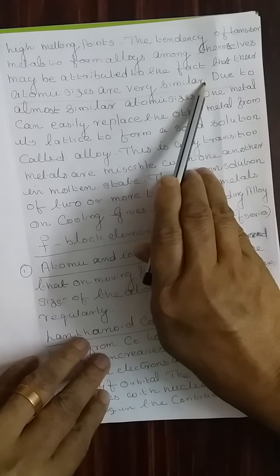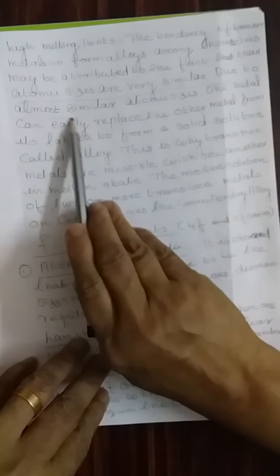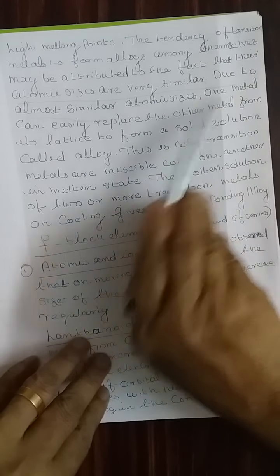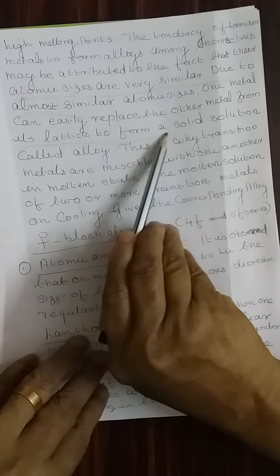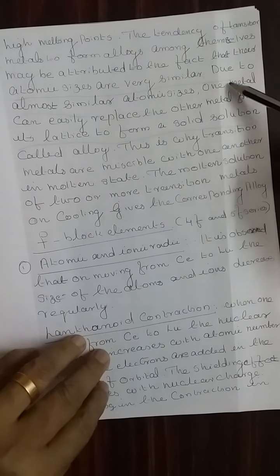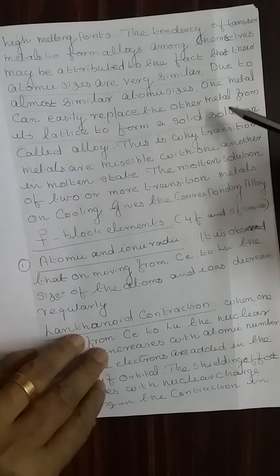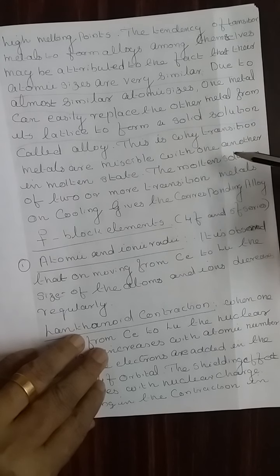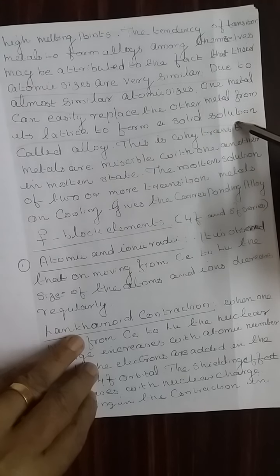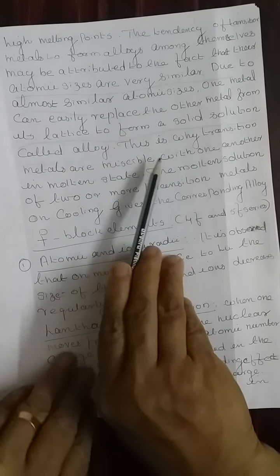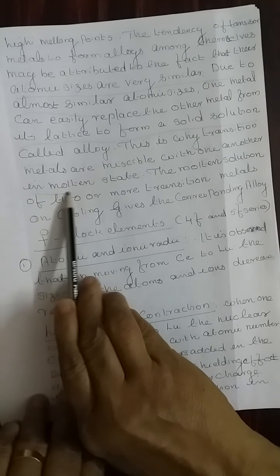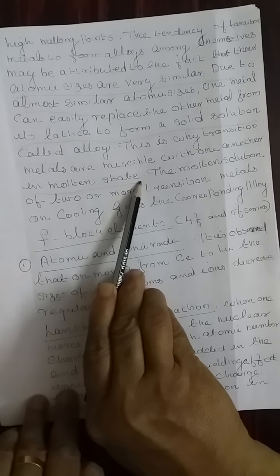Fill in the blank question or give reason question. Due to almost similar atomic sizes, one metal can easily replace the other metal from its lattice to form a solid solution. Normally it is a give reason question, 1 mark question, half mark for one point and half mark for another point. If two points are there, you should write two points, then only you will get 1 mark. And the solid solutions formed are called alloys. This is why transition metals are miscible with one another in the molten state, because their sizes are almost similar.